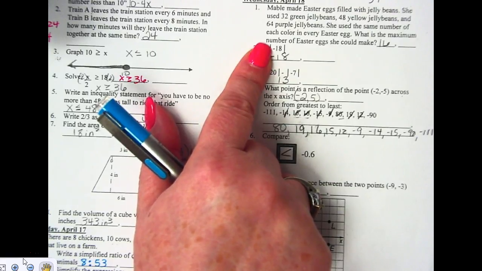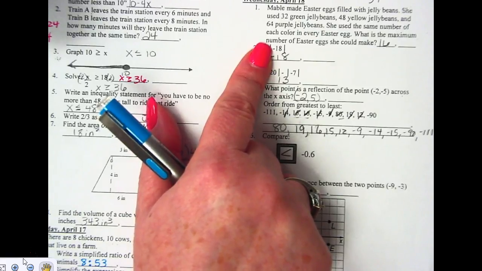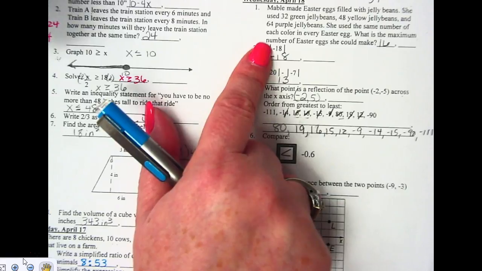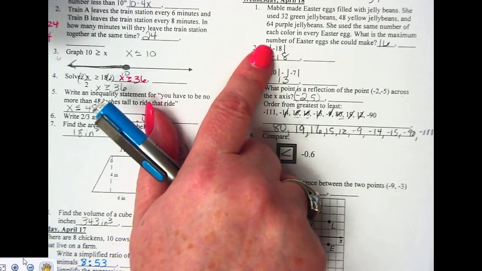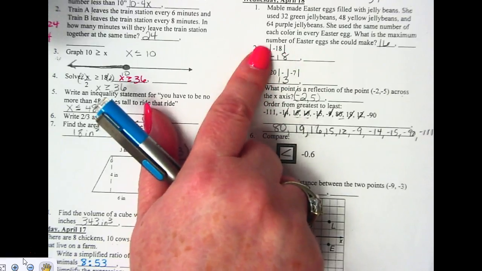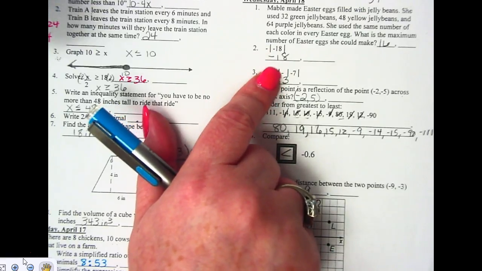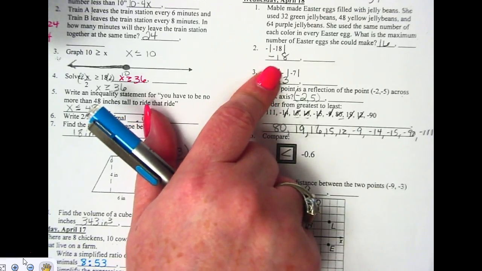Absolute value is the distance from 0. So, if it's negative 18, it's still 18 hops from 0. If it's positive 18, it's 18 hops from 0. Distance is always positive. So, absolute value is always positive. So, this is saying what's the opposite of the absolute value of 18? Well, the absolute value of 18 is 18, and I just bring that negative down. So, your answer is negative 18. Does that make sense? Yes?